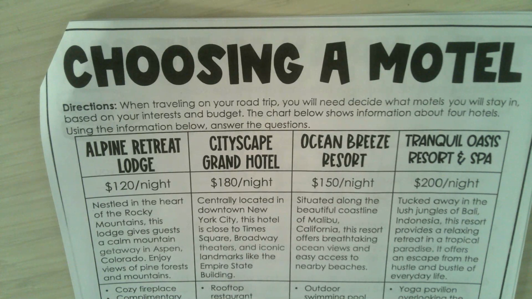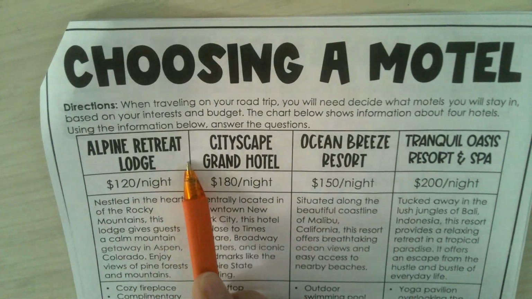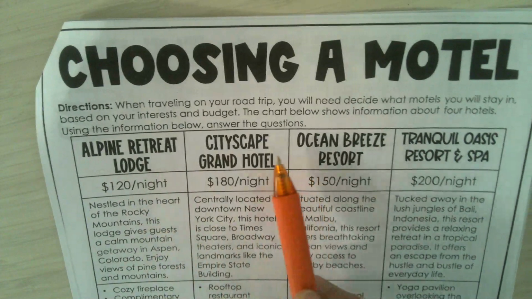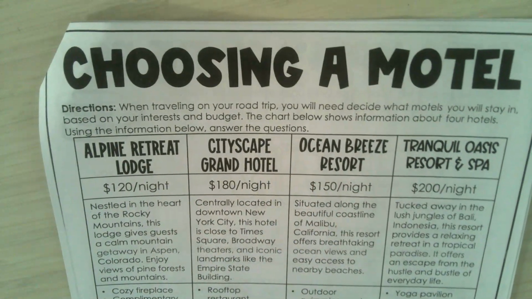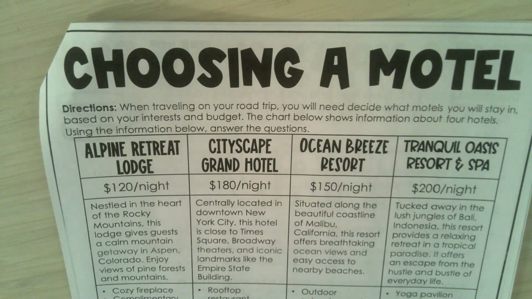Are we ready? It says, when traveling on your road trip, you will need to decide what motels you will stay in based on your interests and budget. The chart below shows information about 4 hotels. Using the information below, answer the questions. So we have the Alpine Retreat Lodge, the Cityscape Grand Hotel, Ocean Breeze Resort, and the Tranquil Oasis Resort and Spa.